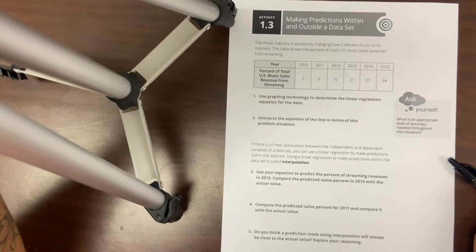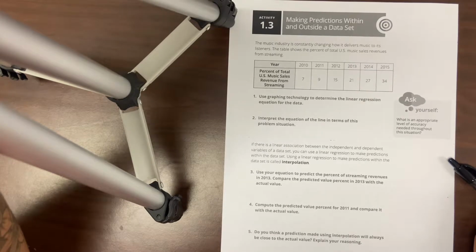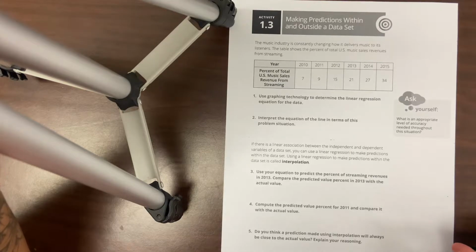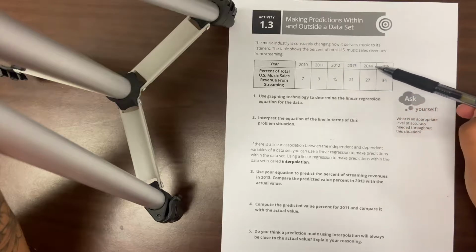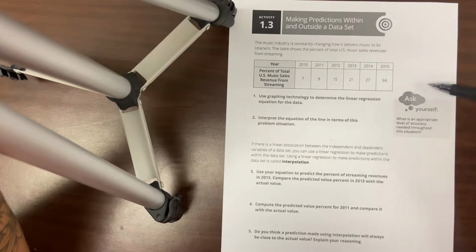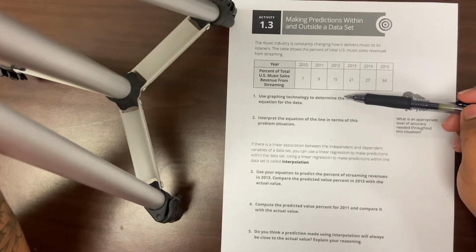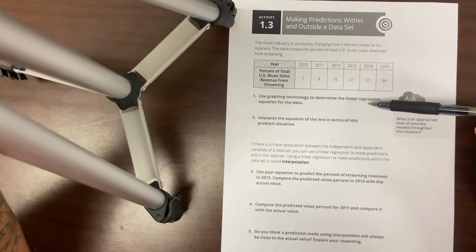Last activity, making predictions within and outside a data set. So we can see that these years are being composed, and we're probably going to want to predict future years, okay? Using technology to determine the linear regression equation for this data set.